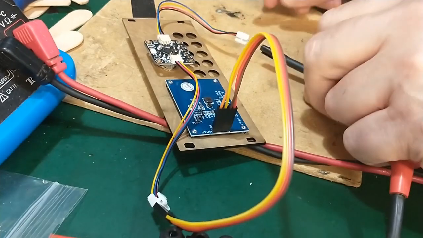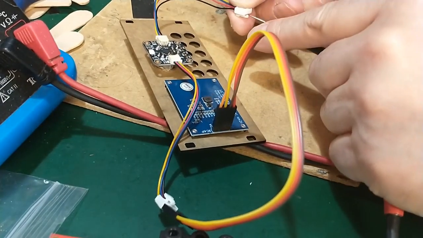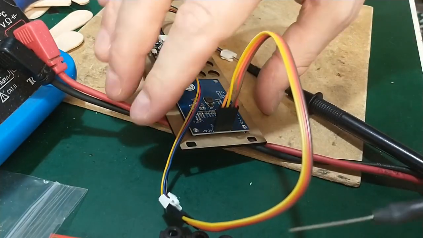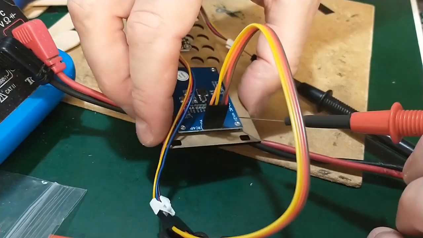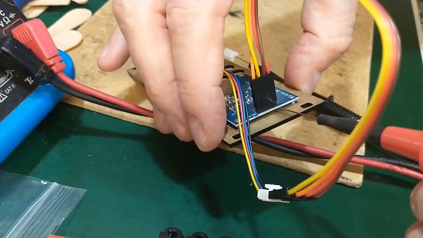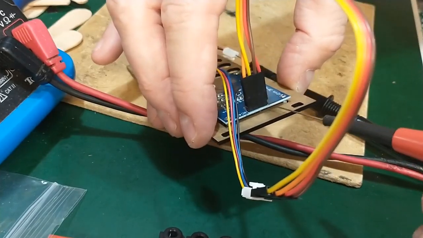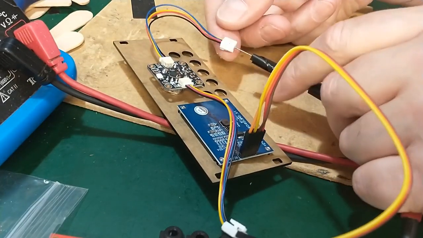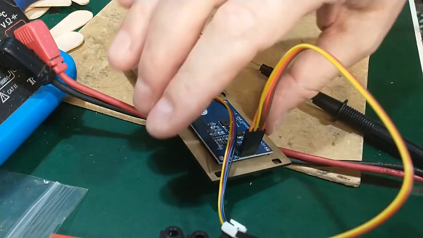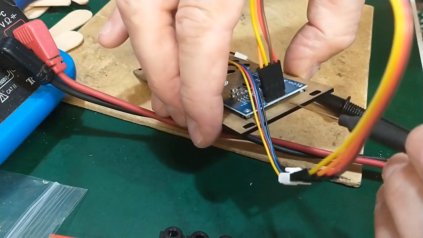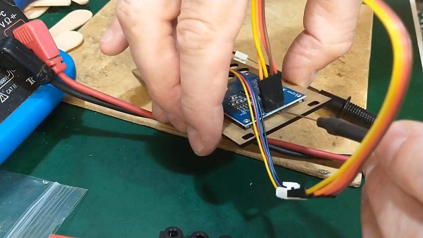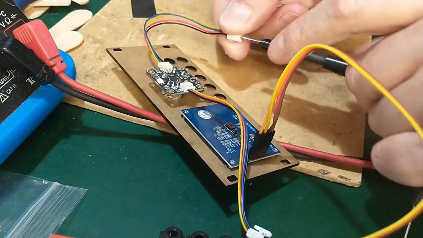So we've got continuity there. We've got VCC, or the positive rail here, should be indicated as this end pin. So we've got continuity there, and I'll just check the ground connection. We've got continuity there.